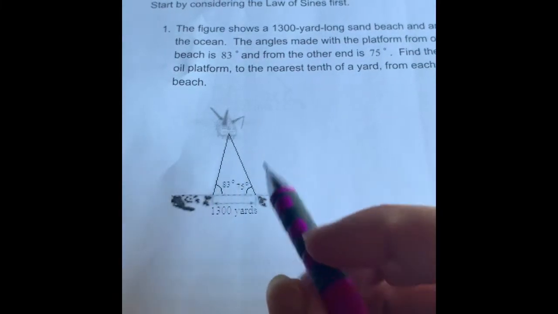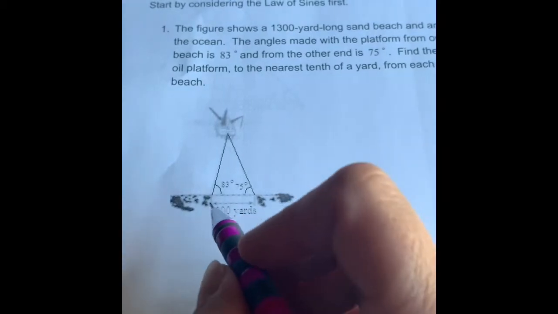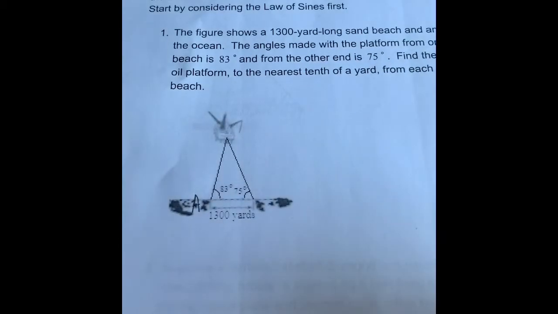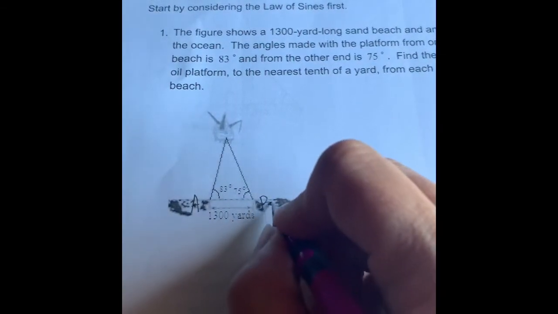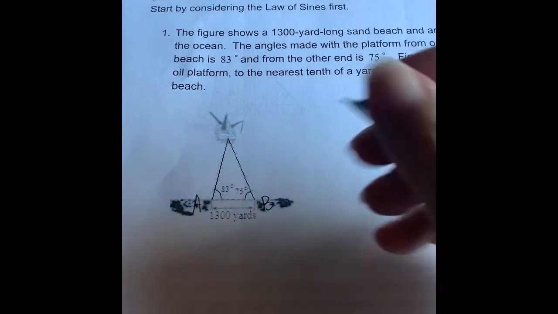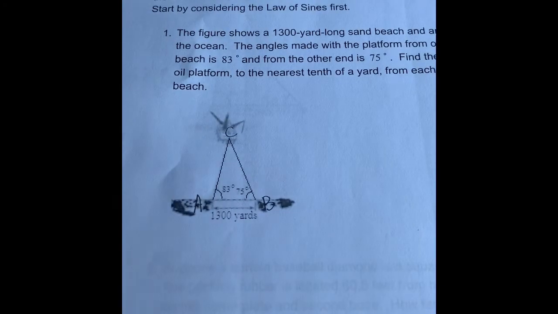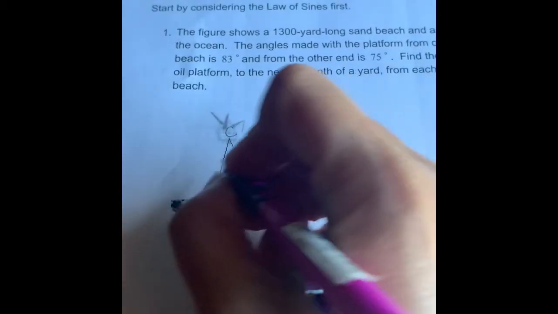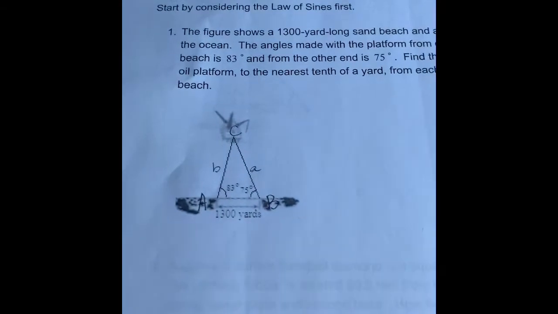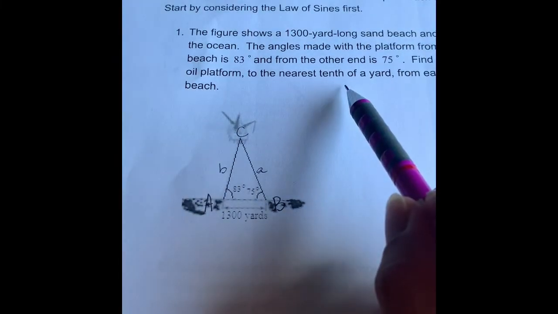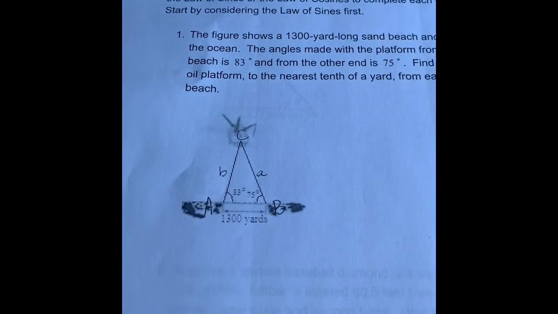Okay, you can name these anything you want. Since we're familiar with using A, B, and C, that's what I'm going to use. So I'm just going to call this point on the beach A, this point on the beach B, and I'm going to call the oil rig C. So that means we need to find side A and side B, and then we would have our answer. Again, remember, we're rounding to the nearest tenth of a yard. That's one number after the decimal.